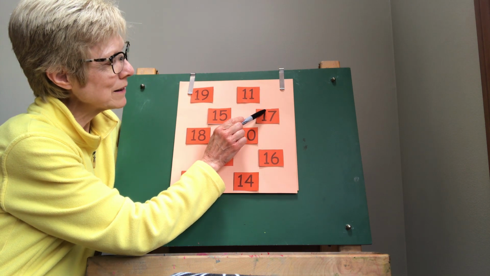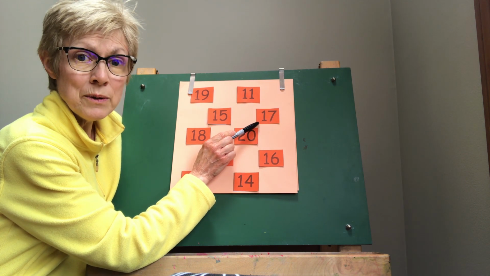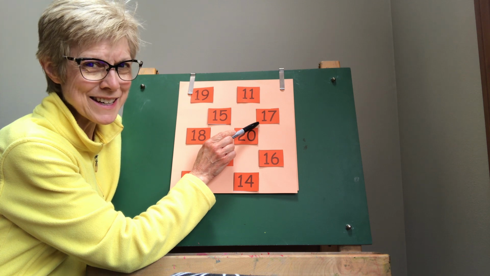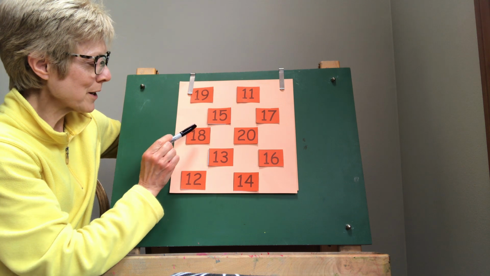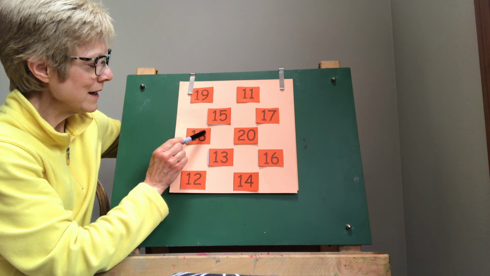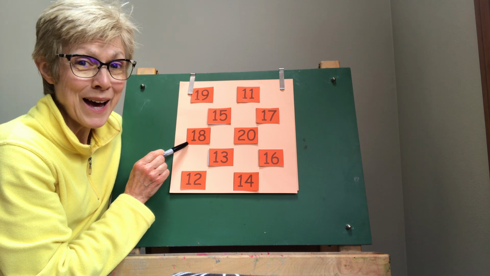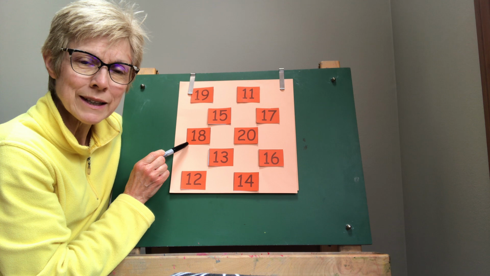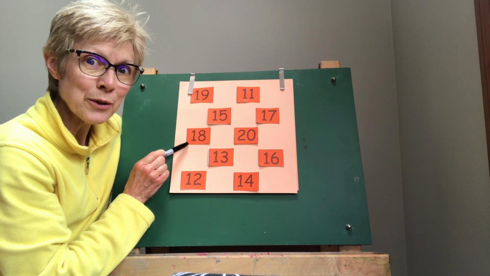Now look at this one, a 1 and then a 7. Can you name that number? Did you say 17? If so, you're doing a great job. Here comes another one, 1 and then 8. Can you name that number? We learned that the last week we were in school, I believe. If you said 18, you're right.